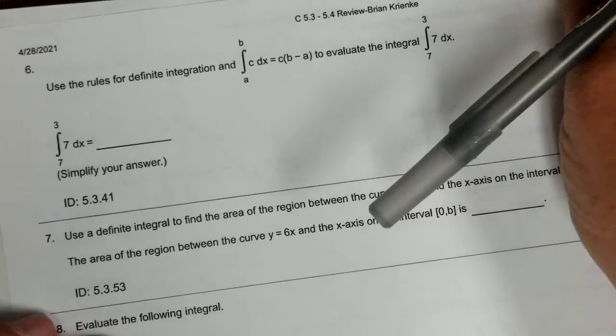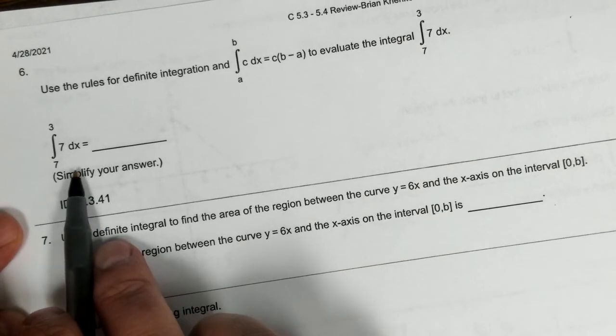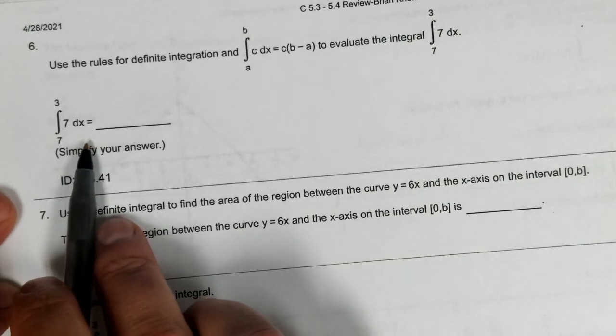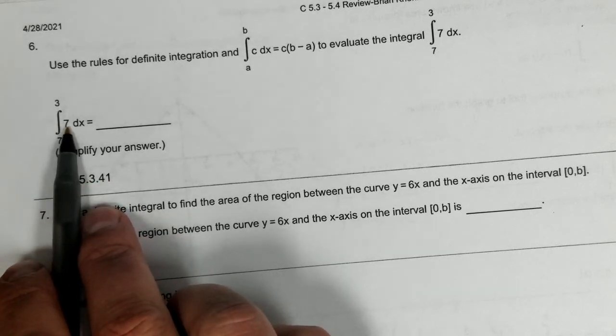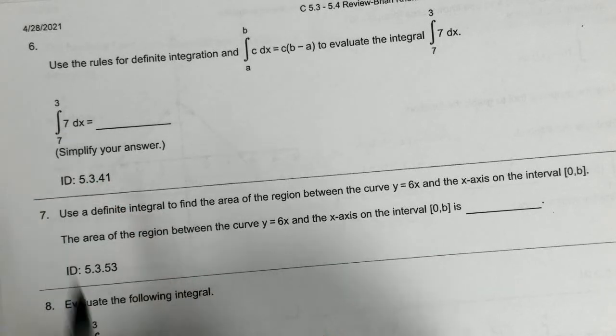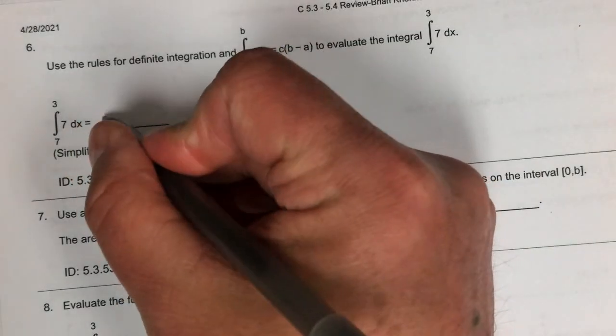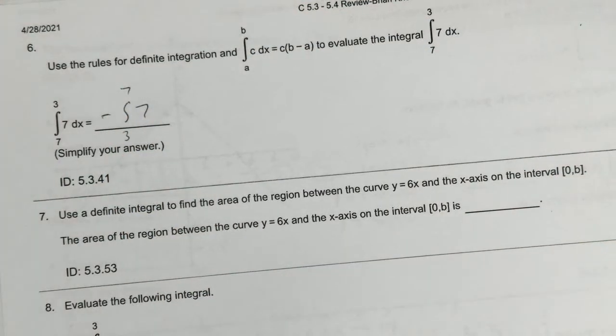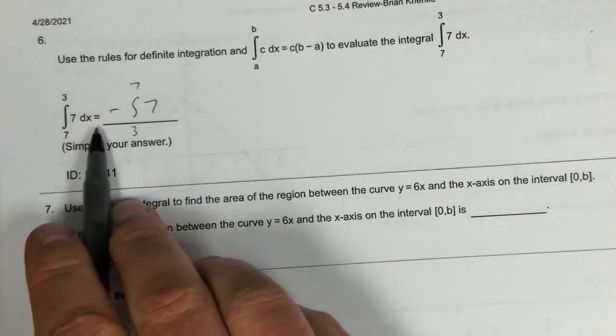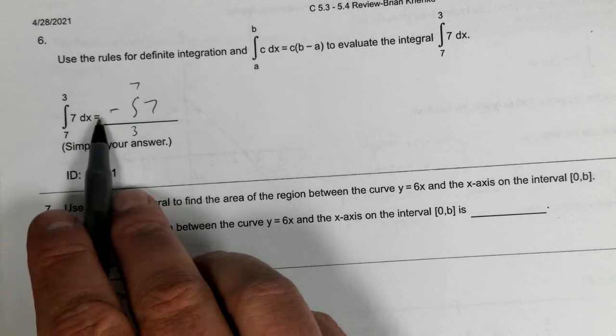Okay, on your next one, we're showing from 7 to 3 of 7. And the first step would be reverse it and go from 3 to 7 of 7. So remember, whenever you reverse it, you have to change the sign.